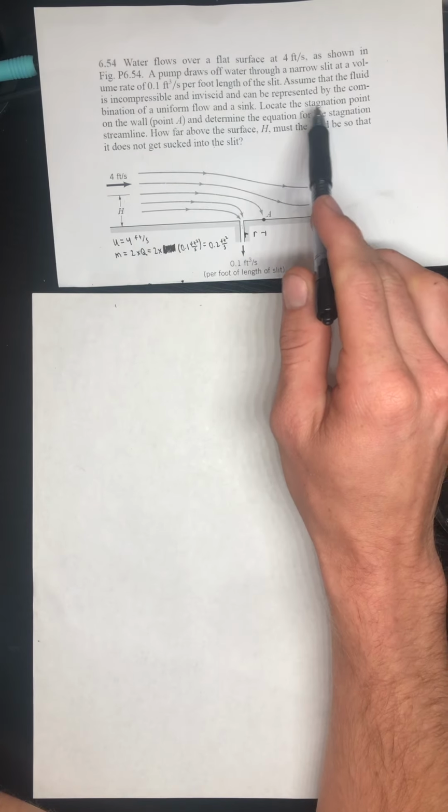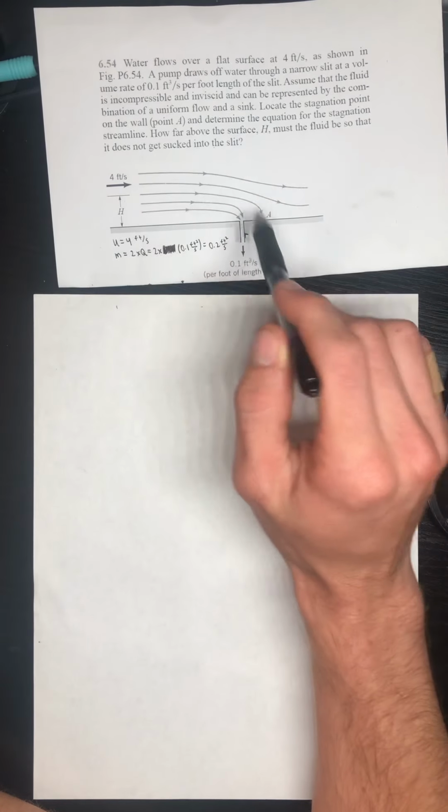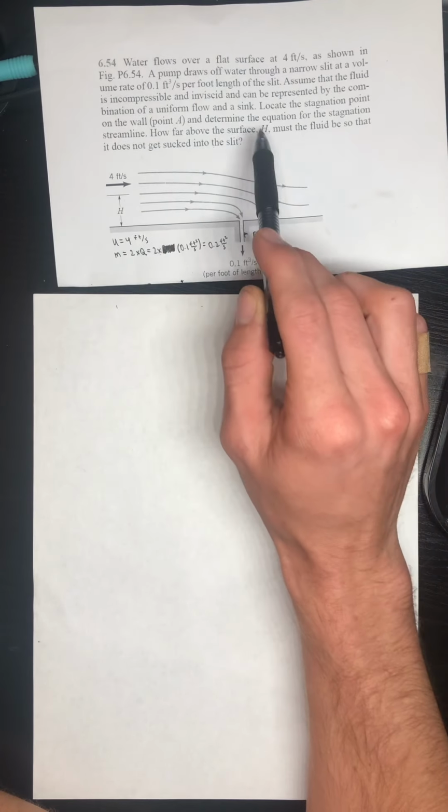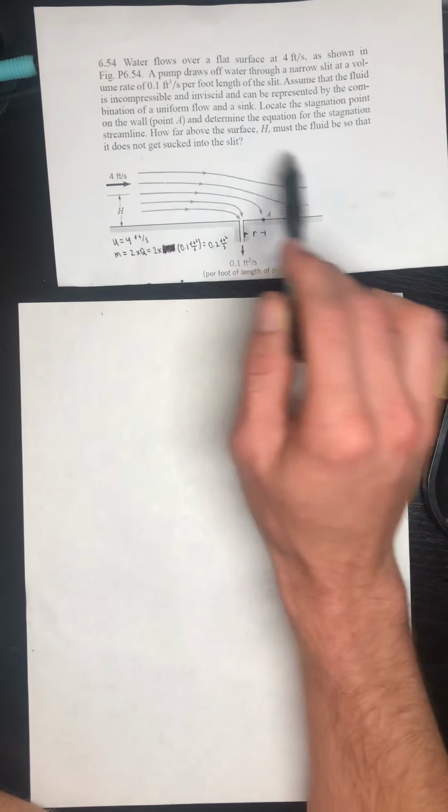We're asked to locate the stagnation point on the wall, here point A, and determine the equation for the stagnation streamline. And afterwards, how high above the surface, h, the fluid must be so it doesn't get sucked into the slit.